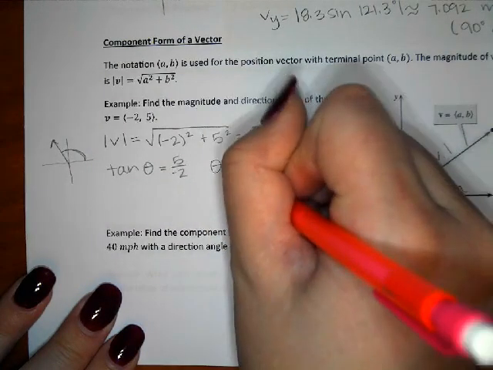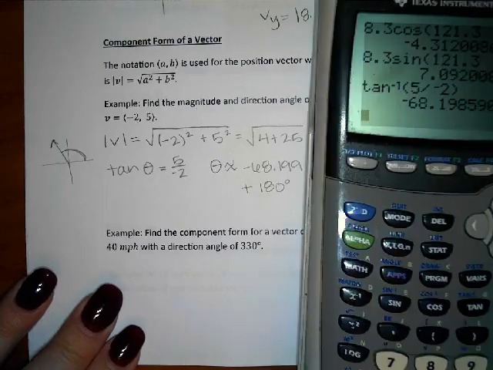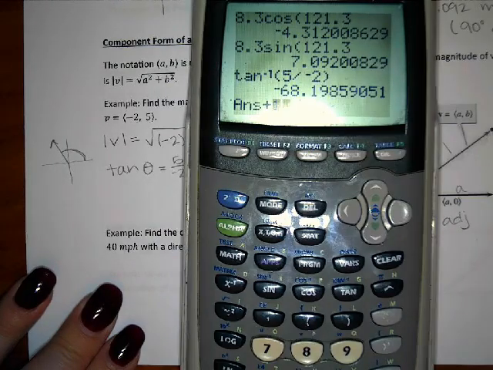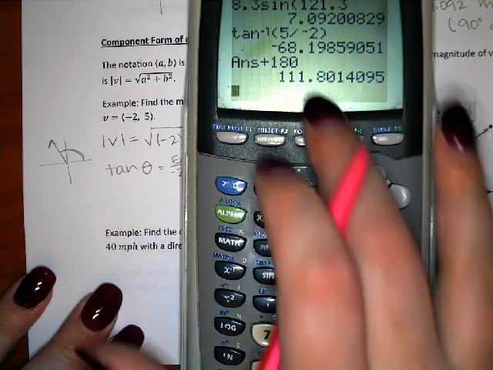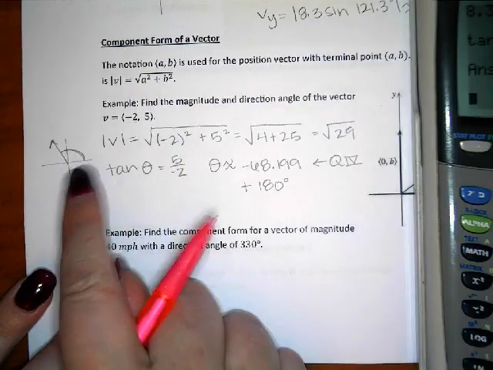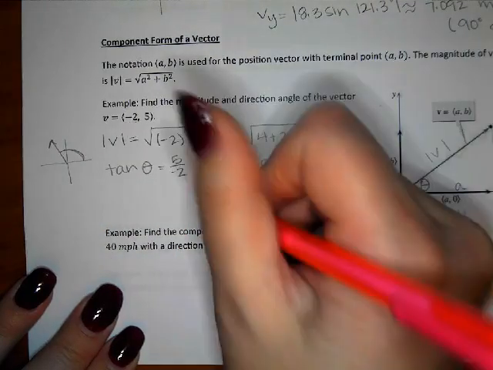That was something we learned in the previous chapter. So I'm going to add 180 degrees, half a circle, and that's the next angle I get. Then I look at this and think, could that be a 111 degree angle? Yeah, that makes a lot of sense. So that means that theta is 111.801 degrees.